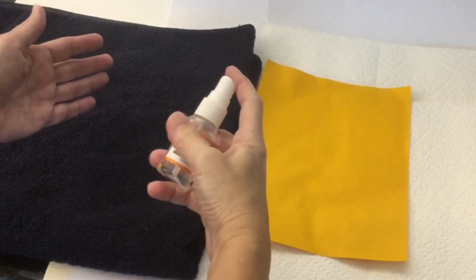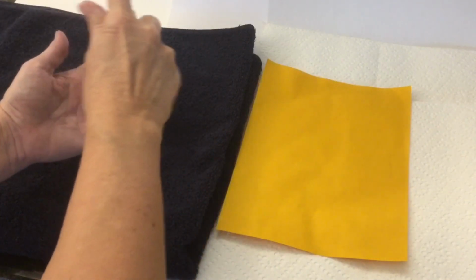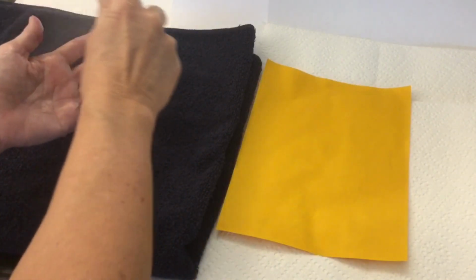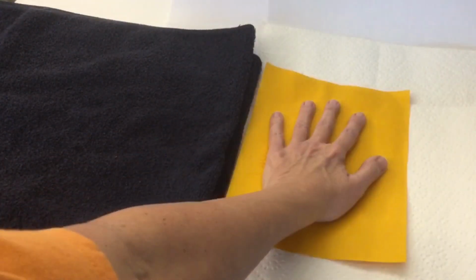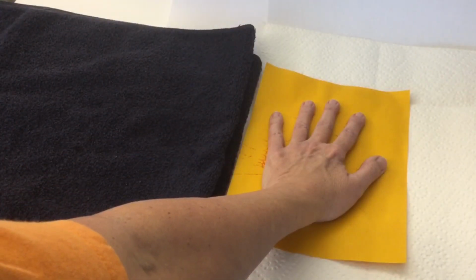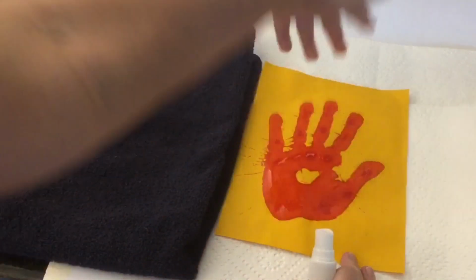I'm spraying the baking soda solution onto my hand, and notice that I'm spraying it over a towel and not near the paper because we don't want to spray any on the paper. I'm pumping it about 20 times, splat. My hand goes down on the paper, and let's see what happens.